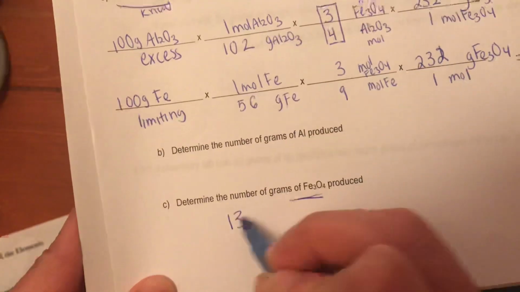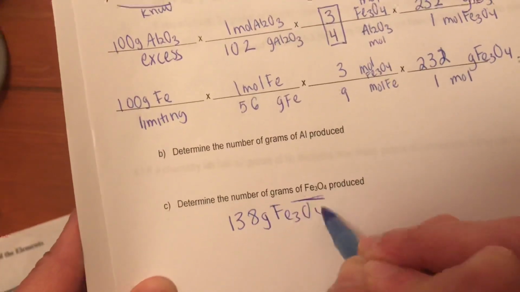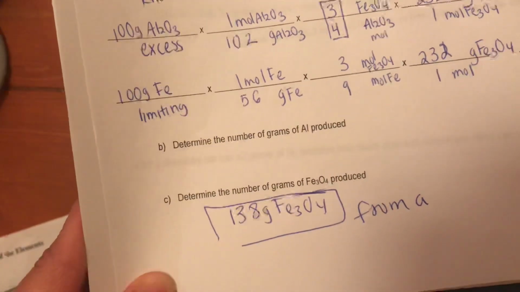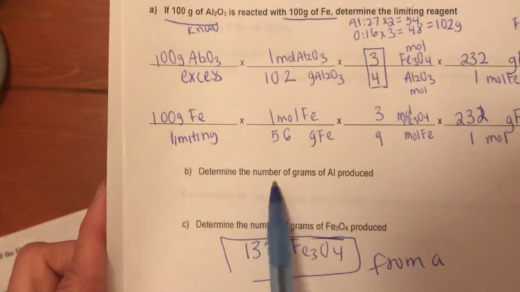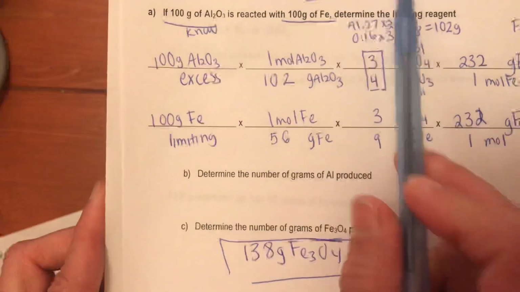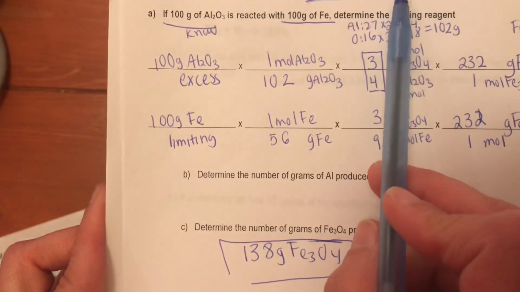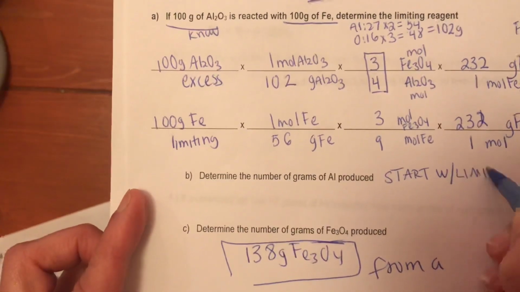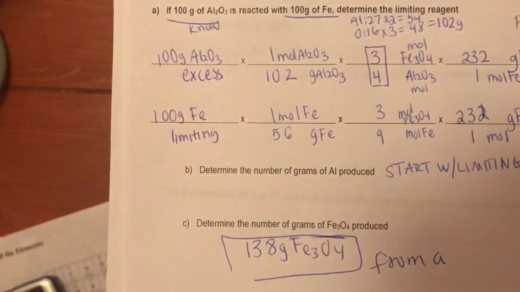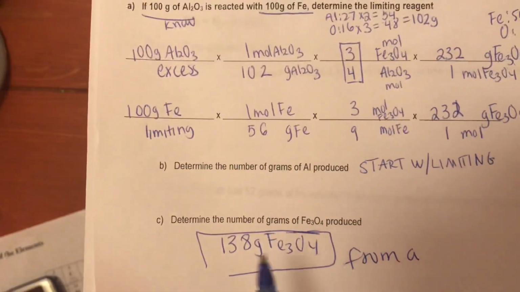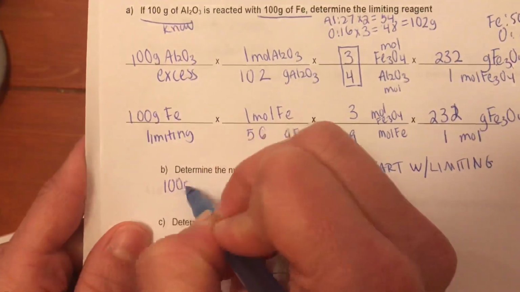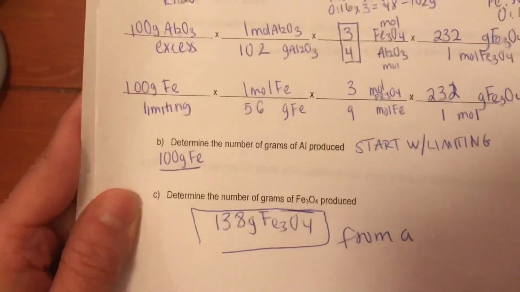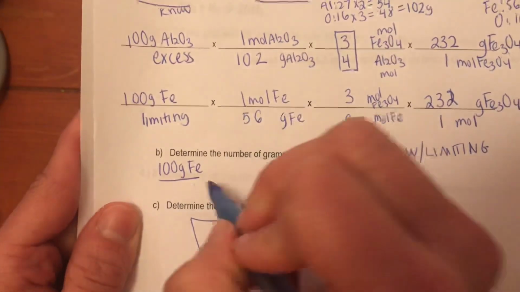So I'm going to go ahead and write in my answer here. You can write from A. And the only other one I need to do is determine the number of grams of Al produced. So it wants us to figure out how much of the other product could we make. So you always, when you're doing this, start with your limiting. And this should go a little faster now because we've done a lot of our molar mass calculations before. So we're going to start with our limiting reactant, which was 100 grams of Fe. And we're going to see how many grams of aluminum that 100 grams of Fe could make. And we're using the Fe because it was limiting. So it's going to limit the amount of both products that are made.